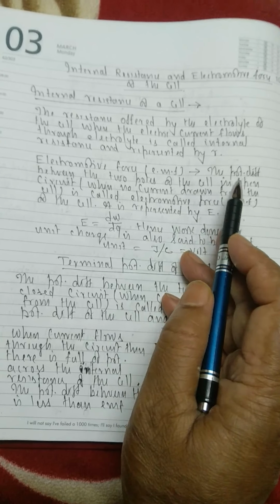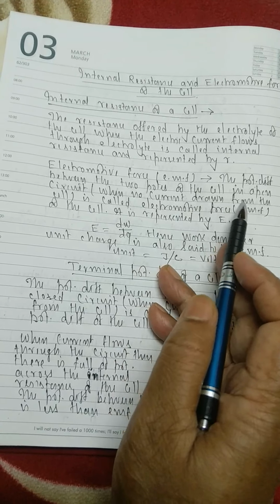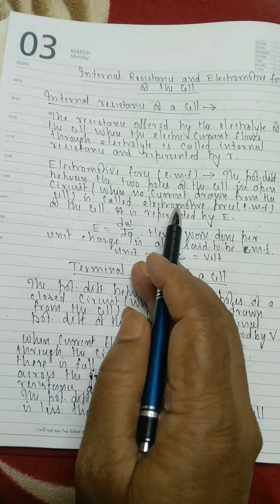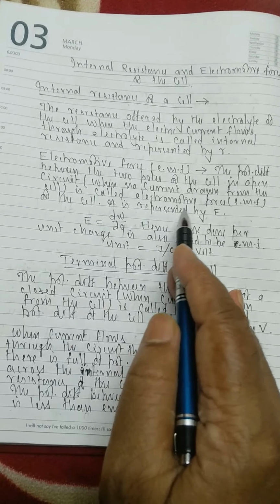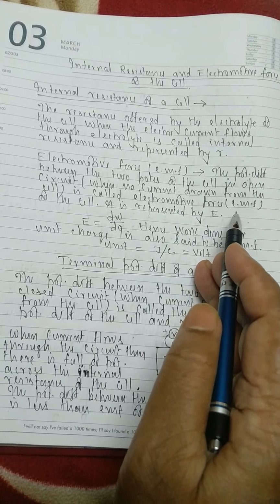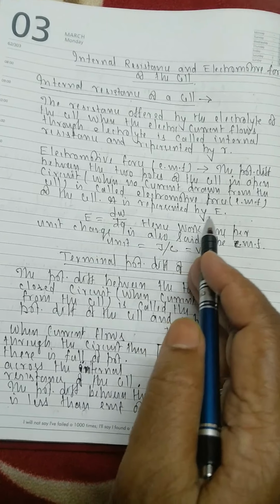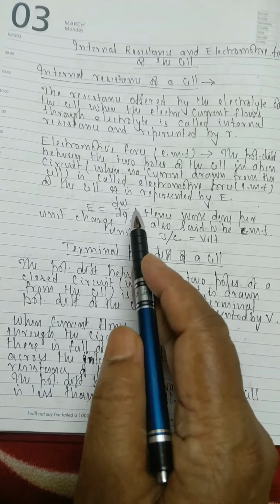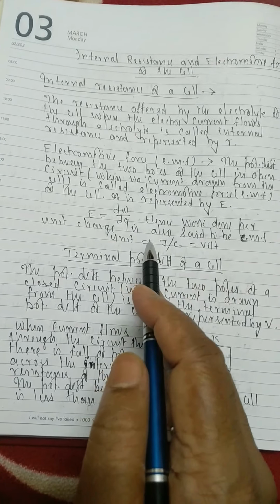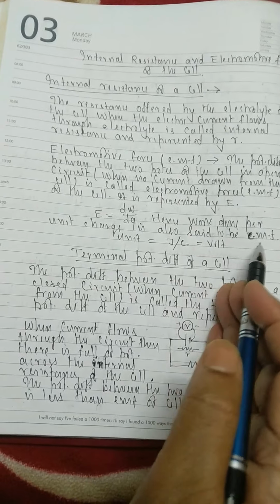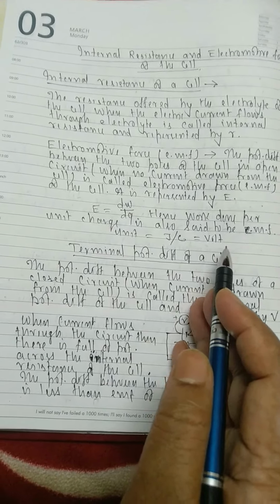Electromotive force: the potential difference between the two poles of the cell in open circuit, when no current is drawn from the cell, is called the electromotive force, that is the EMF of the cell. It is represented by E. E equals dW by dq. Hence, work done per unit charge is also said to be electromotive force and its unit is joule per coulomb. This is the watt volt.